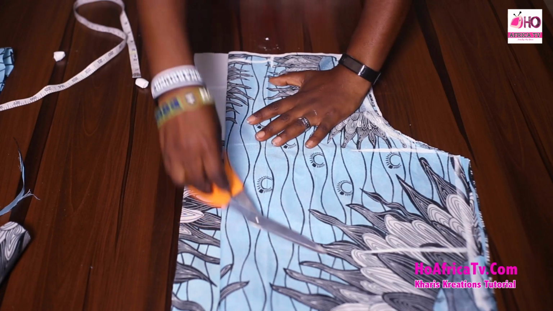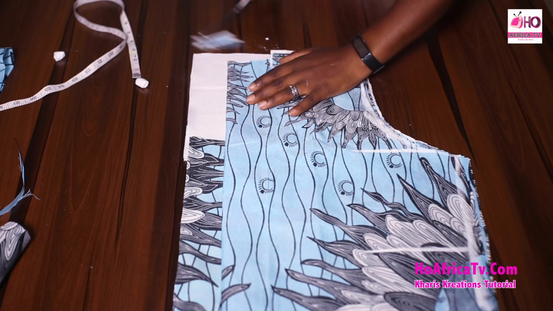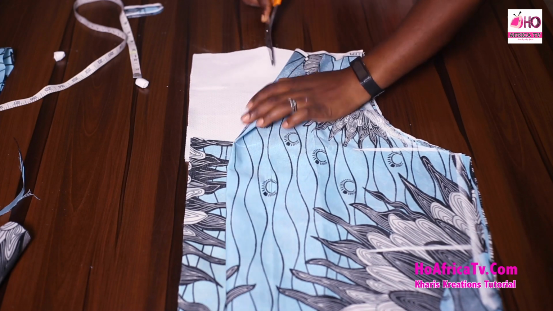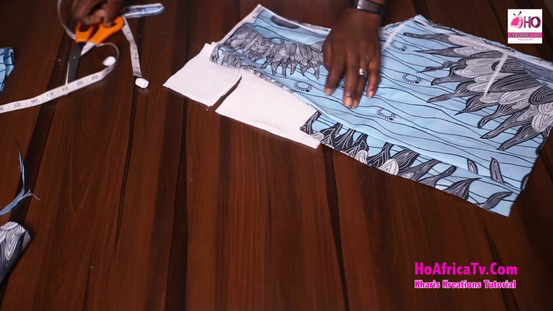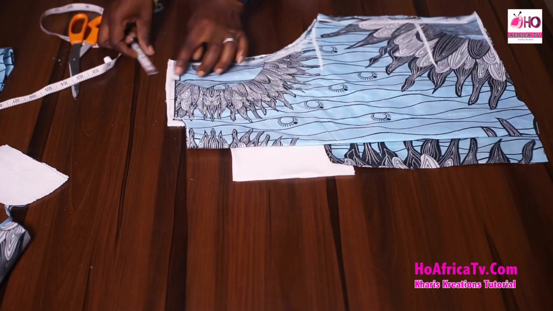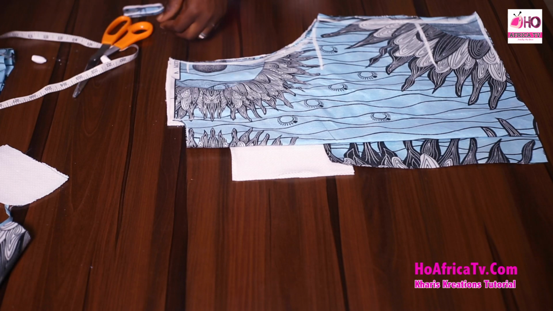Now I'm going to cut. And there's need to slant the shoulder by 1 inch.